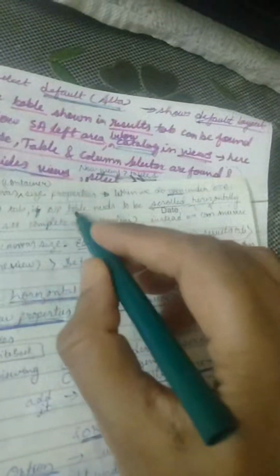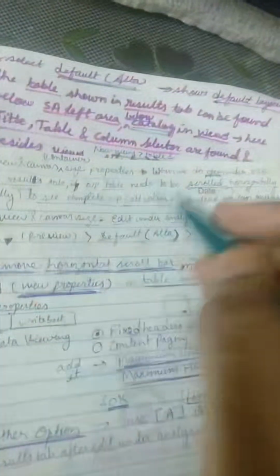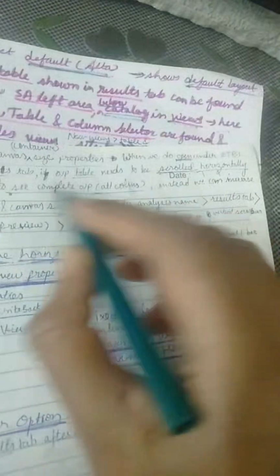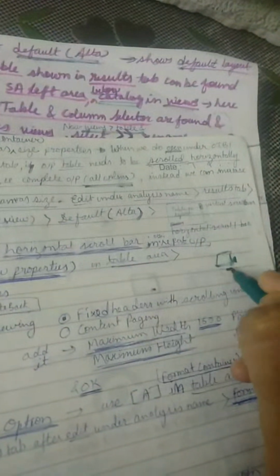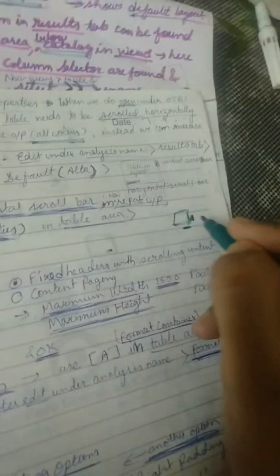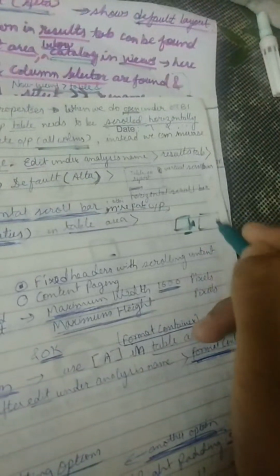We click on open under any OTBI report name. In the results tab, let's say the output needs to be scrolled horizontally or vertically to see the complete output. Currently you have a scrolling bar, but you want to see the entire output without scrolling. So what we can do is increase the view and canvas size. Click edit under the analysis name, results tab, go to preview, go to default, and the report is opened.